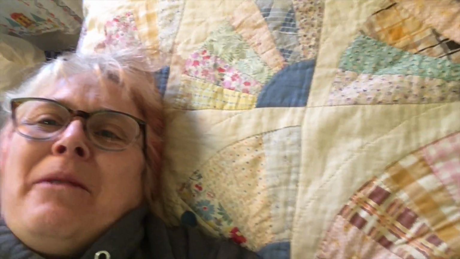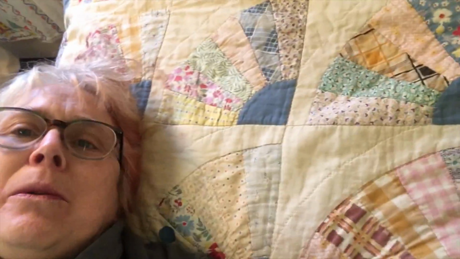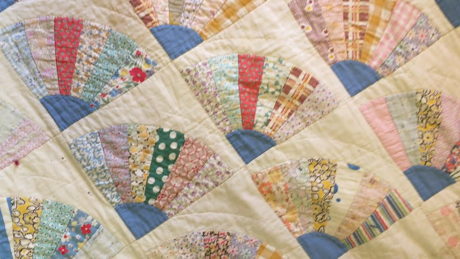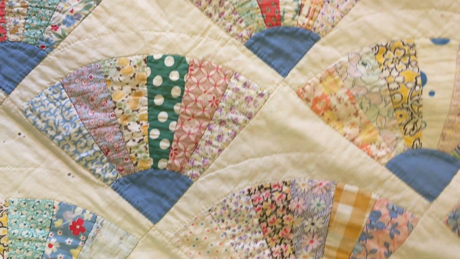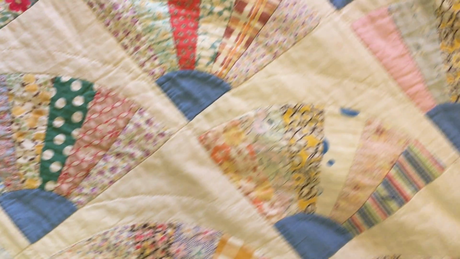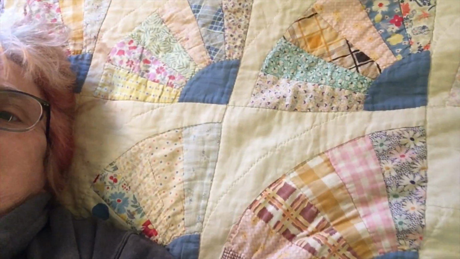Hey, good morning. I was just relaxing on this bed and I just started looking at this wonderful pattern on this quilt. Do you see how they've taken different kinds of fabrics and arranged them into these little rainbows? Got me thinking about patterns.